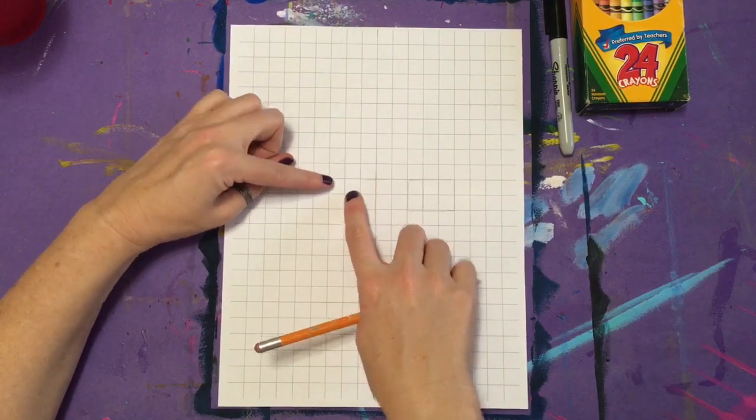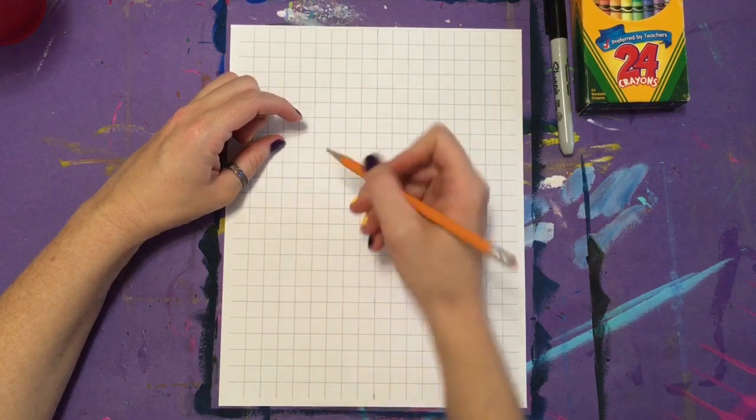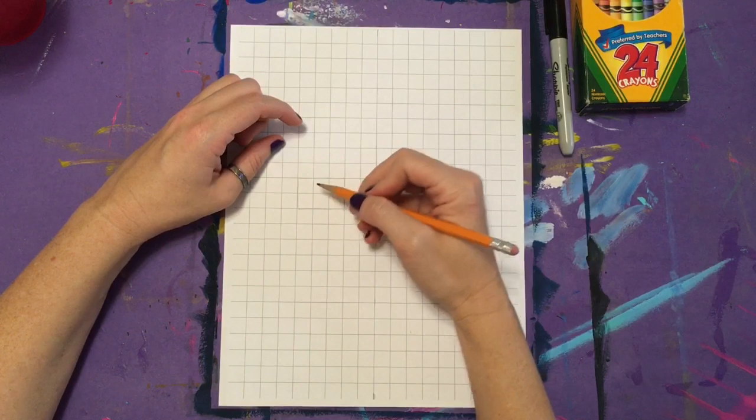Remember, whatever you do to the right side of the y-axis, you have to do to the left side of the y-axis. That way you always have this line of symmetry and your face stays balanced.